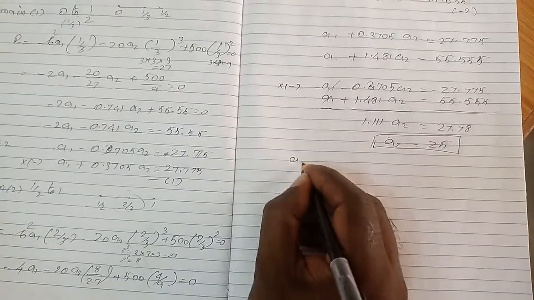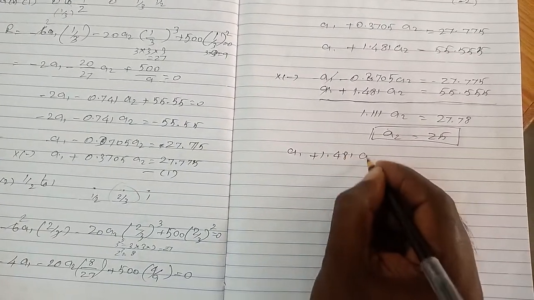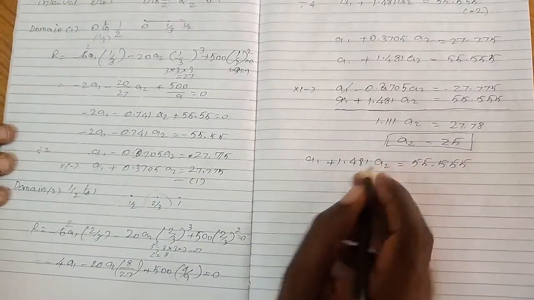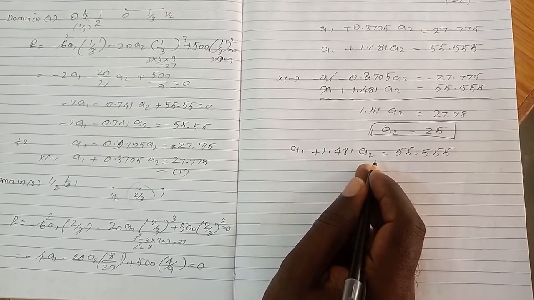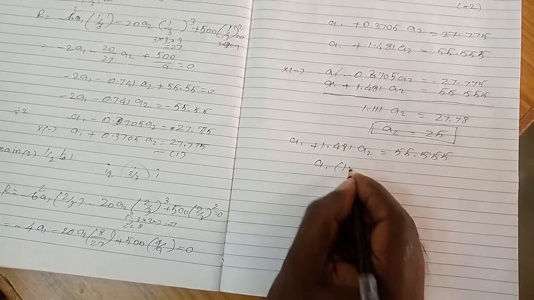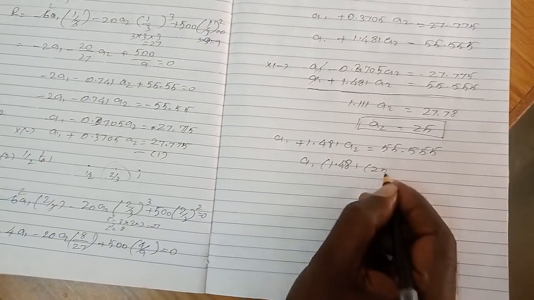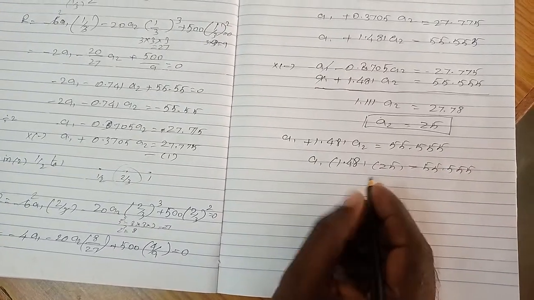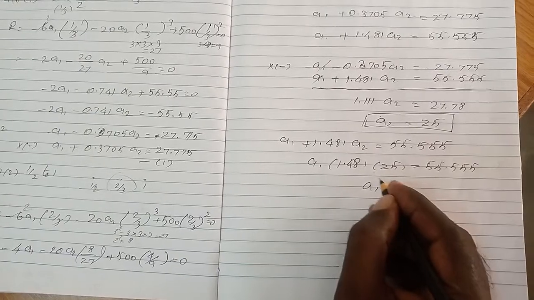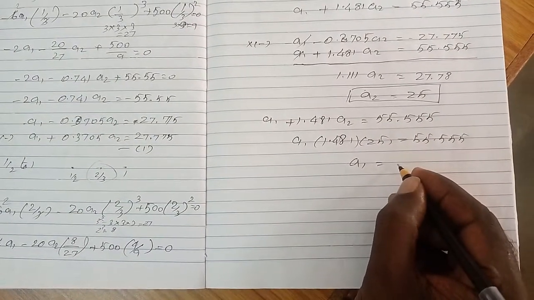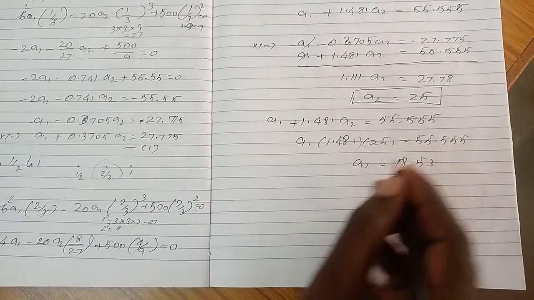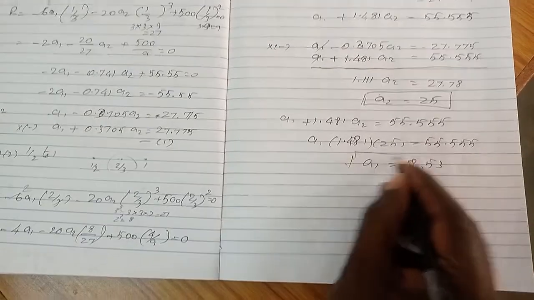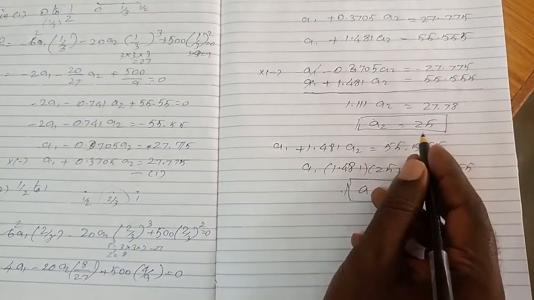Here you see the equation available, a1 plus 1.481 a2 is equal to 55.555. If I substitute the value 25 in the place of a2, a1 plus 1.481 into 25 is equal to 55.555. From this I simplify, and I can get a1 is equal to 18.53. So from the point collocation method I got a1 is equal to 18.53 and a2 is equal to 25.